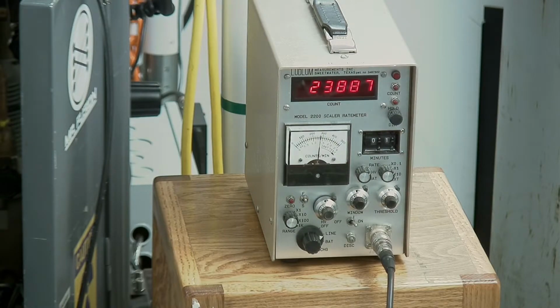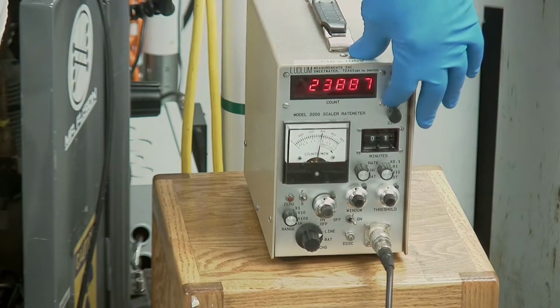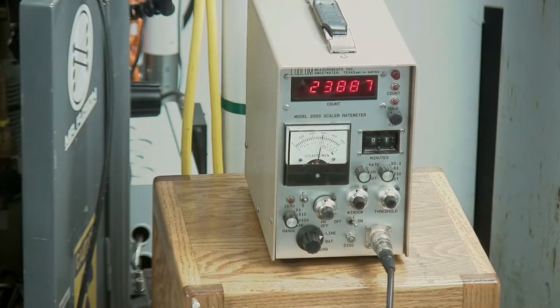Okay, we got 23,887. 23,887 on our first pass, and I'm going to do a second pass now that we've actually been here a little while.